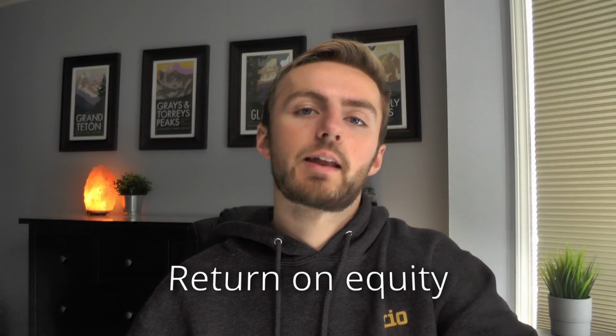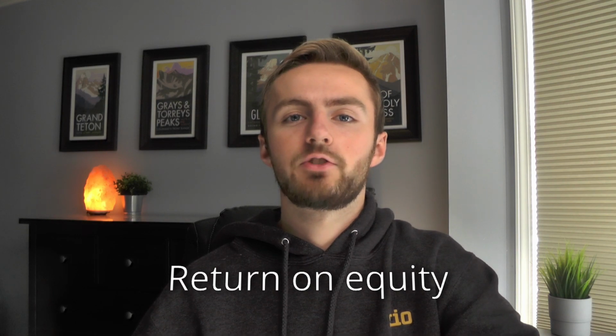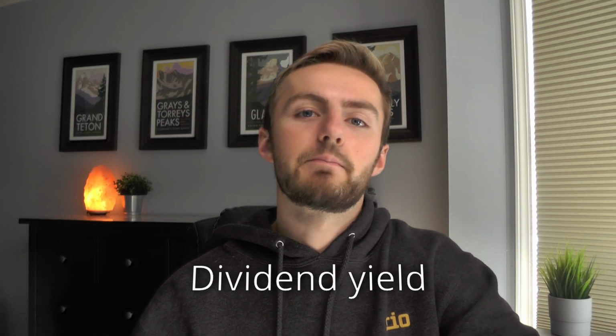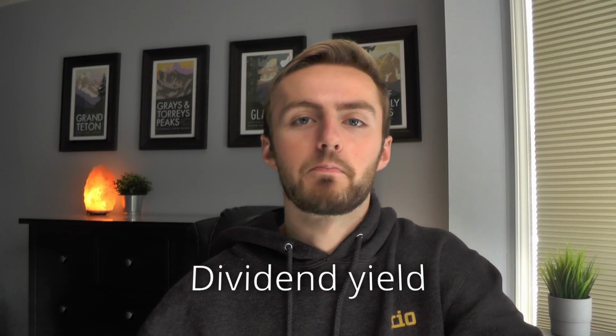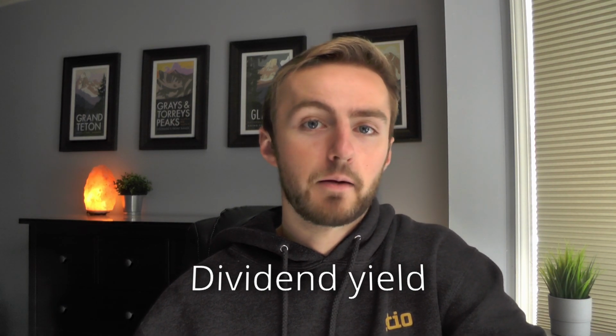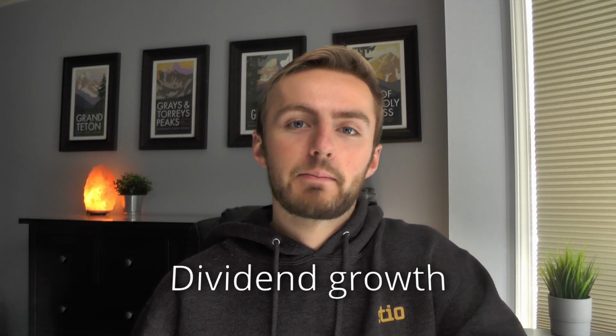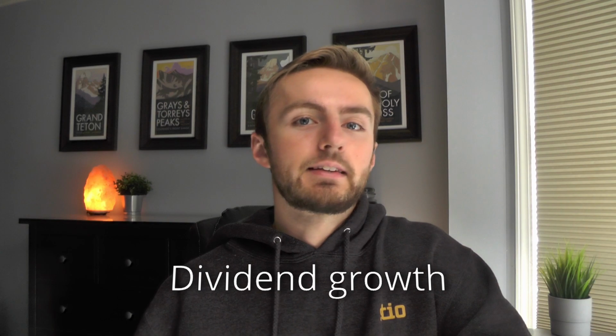The term return on equity is basically just a gauge to determine the company's profitability. Dividend yield is basically the dividend payout relative to the actual market value of the share of that company. And dividend growth rate is how the dividend is changing over time, and preferably that'll be an increasing dividend payout year over year. SCHD also screens companies for 10 years of consecutive dividend payouts.